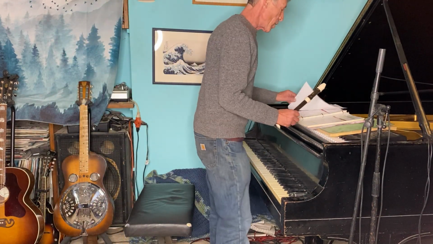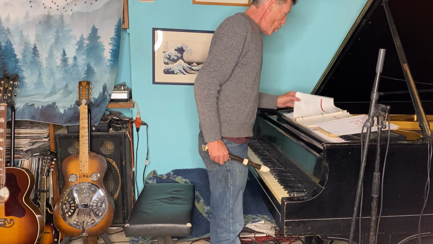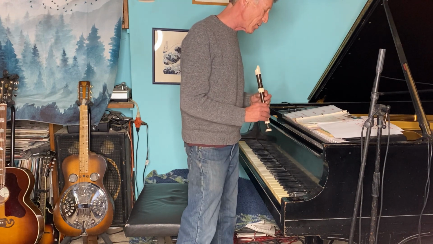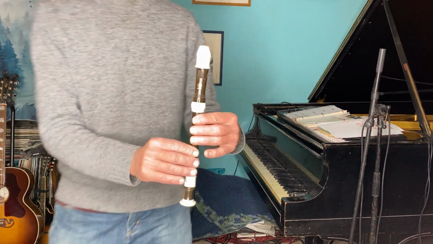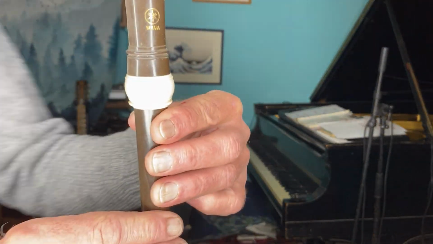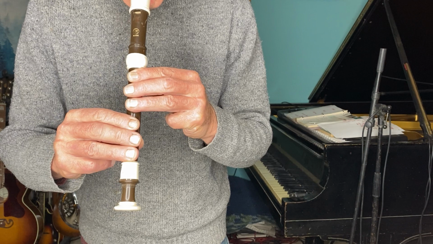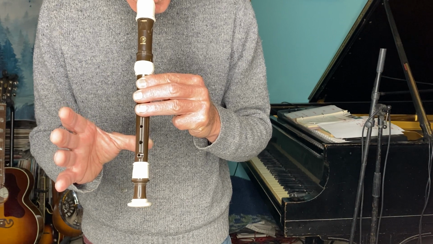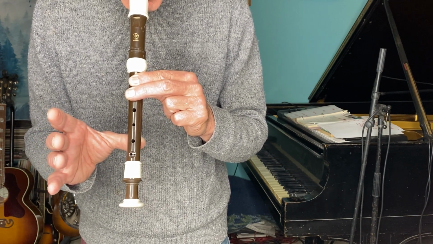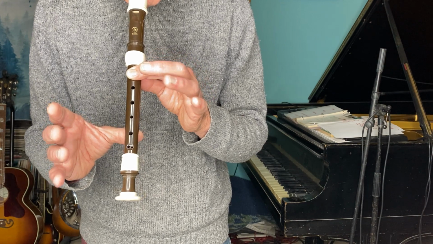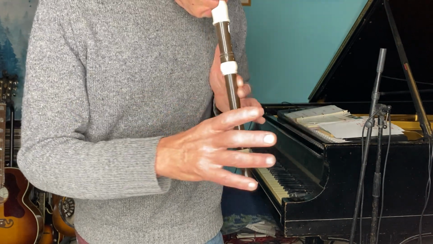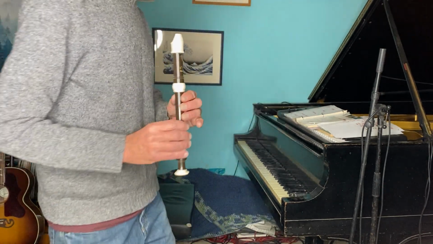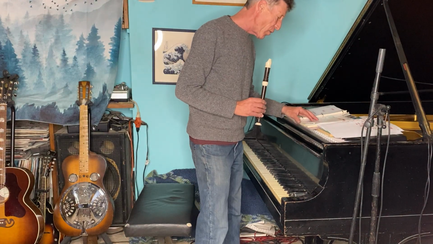Also, when we go back to page 243, just for fun, I thought I would show you the recorder fingering for that little song. It's in the key of D. Here we are on D in recorder. 1, 2, 3 is F sharp, 4 is G, 5 is A, 6 is B, 7 is C sharp, and 8 and 1 are D. For this particular song, all we need are 1, 2, 3, 4, 5, and 6.